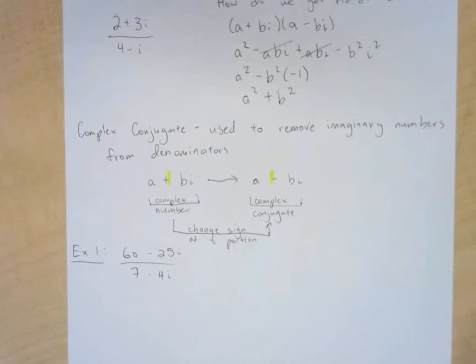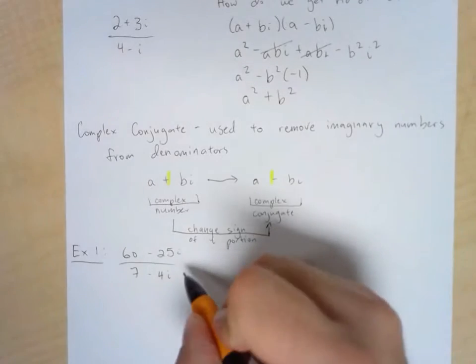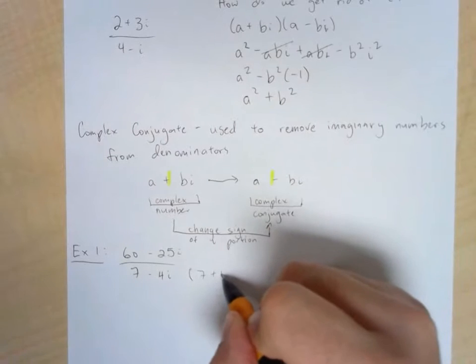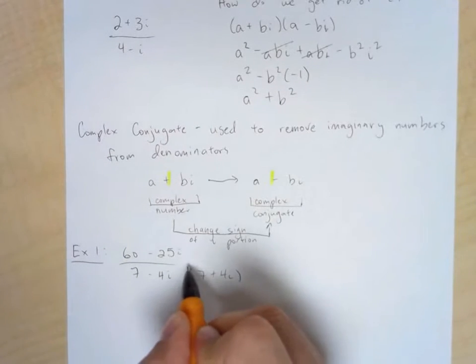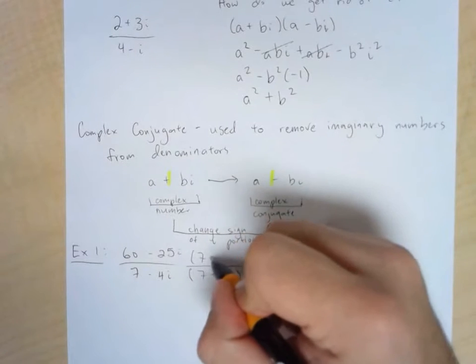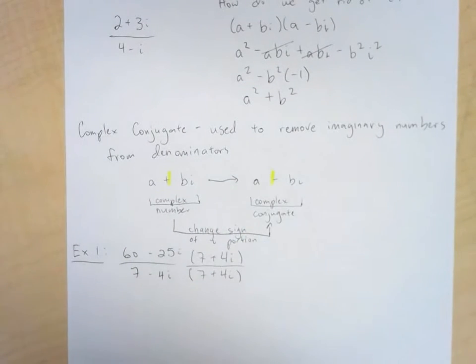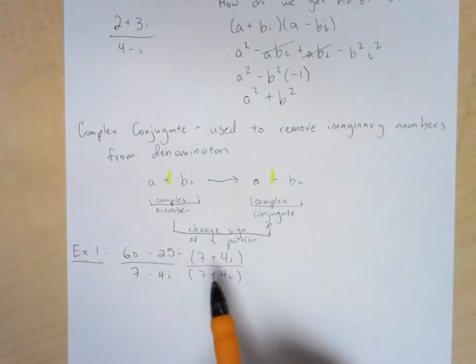Okay, so we just change the sign of the imaginary term, and then we're good to go. Let's do example 1 down here. Example 1 is 60 minus 25i divided by 7 minus 4i. So to get the complex conjugate, we're just going to multiply the bottom by 7 plus 4i. We just change the sign in the middle. And then we're also going to multiply the top by 7 plus 4i. And I remember from radicals when we were rationalizing those, that if we multiply the top and bottom by the same thing, even though we're changing how the number looks, we're not really changing the number, because anything divided by itself is 1. So we're multiplying this number by 1.